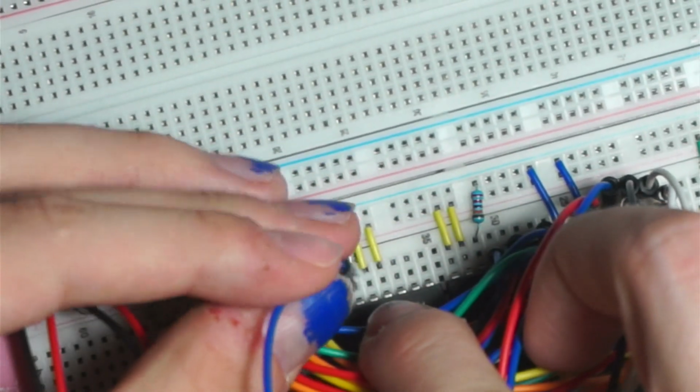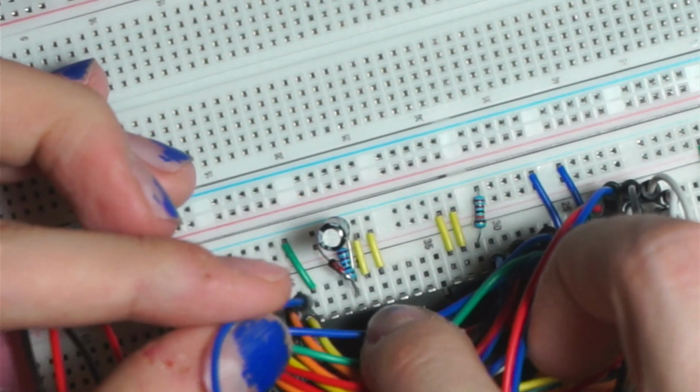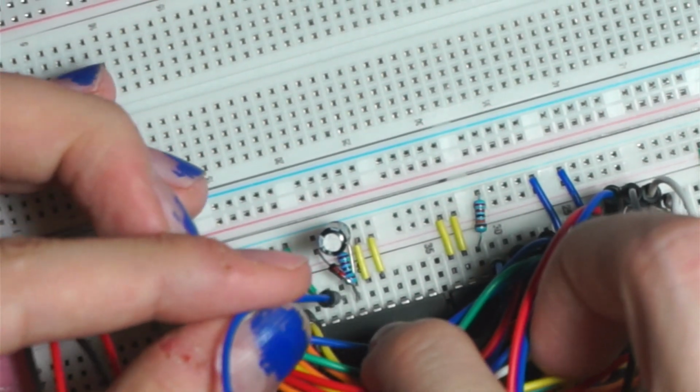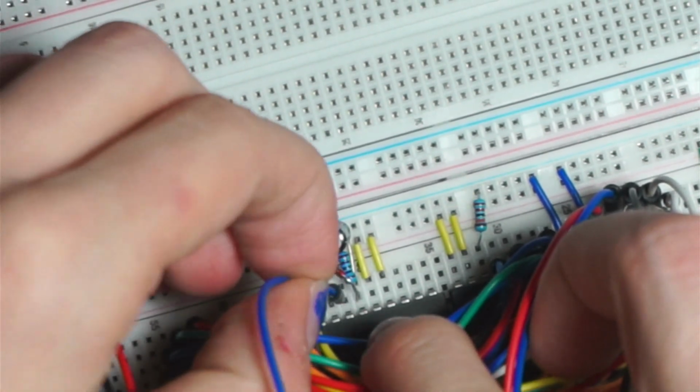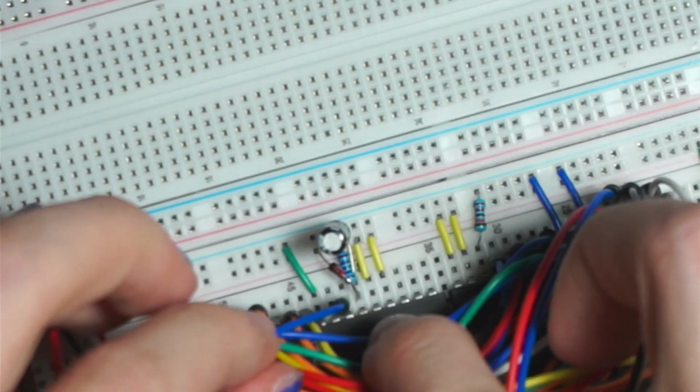This is the reset, and this should be the M1.